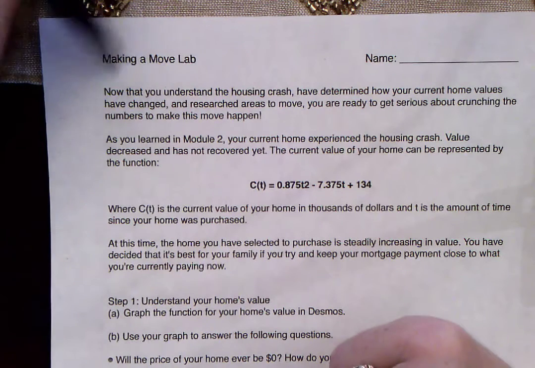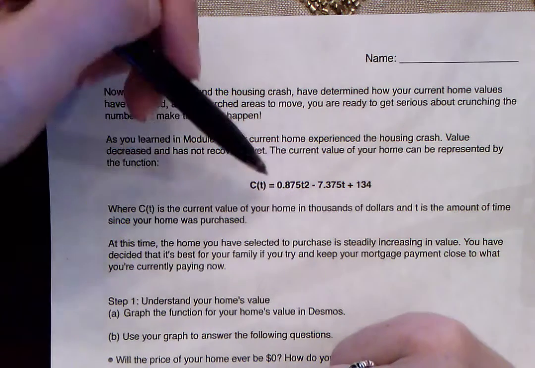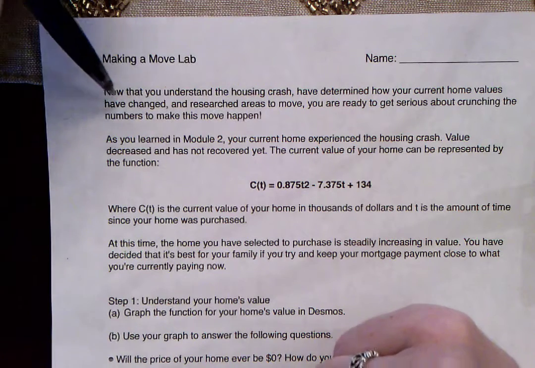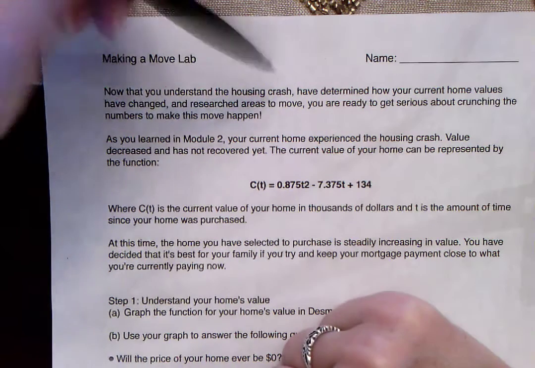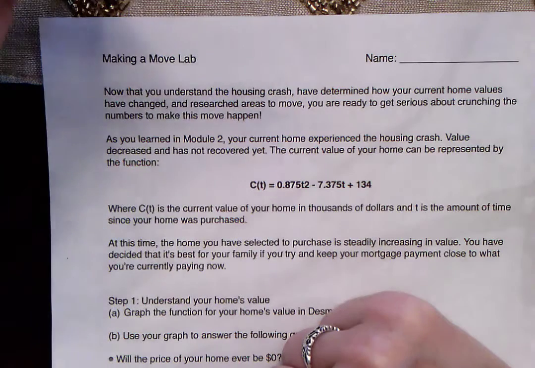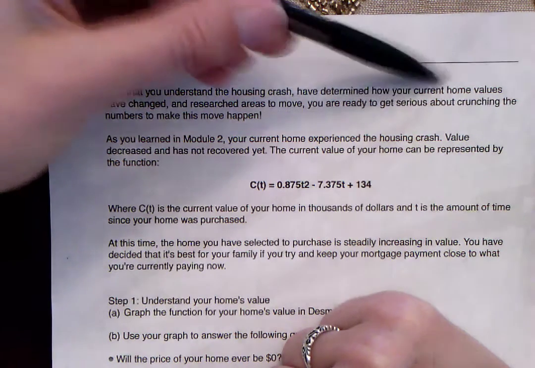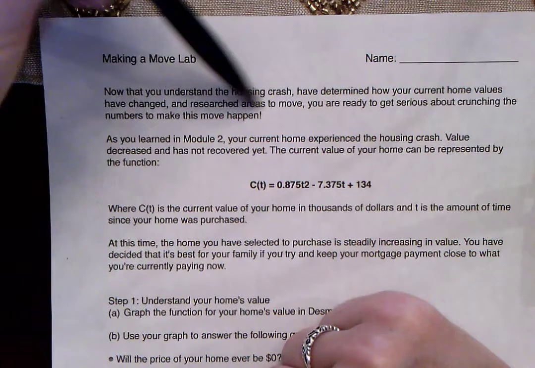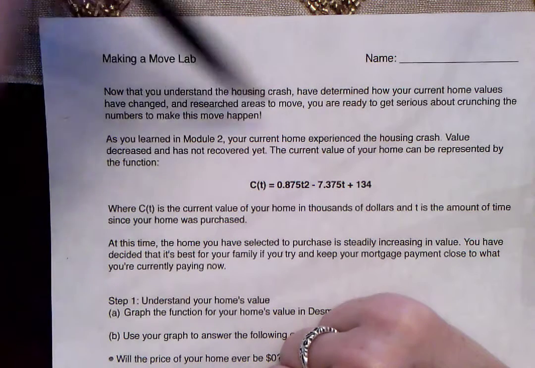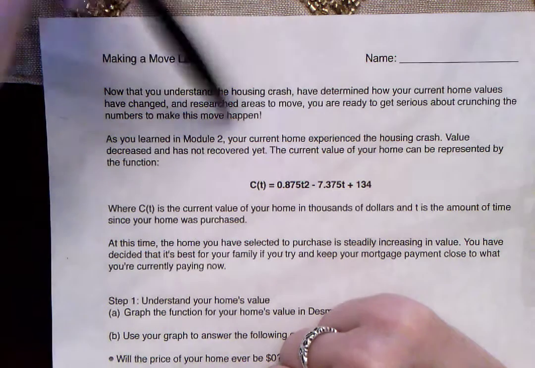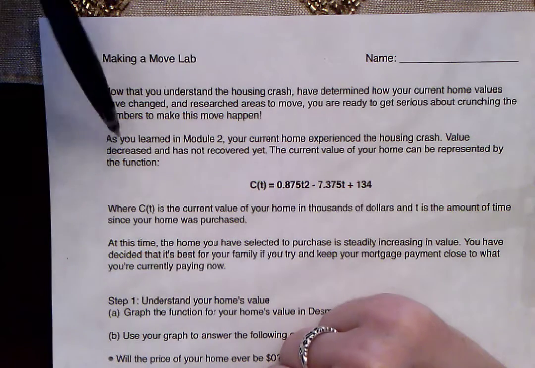So this is the Making a Move Lab. Again, we're investigating quadratic equations and things like that. It says here, now that you understand the housing crash, which we talked about earlier, determine how your current home values have changed. We researched a little bit for the two areas to move into. It talks about getting serious about crunching the numbers.